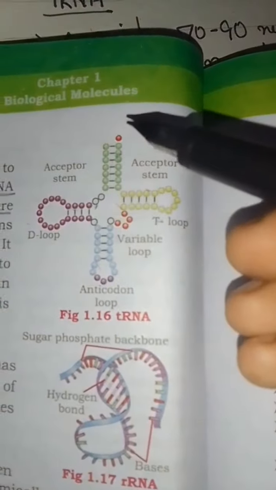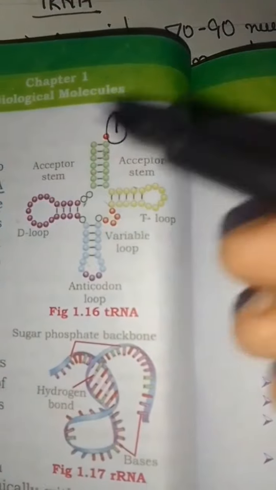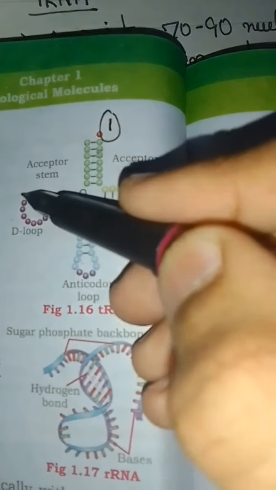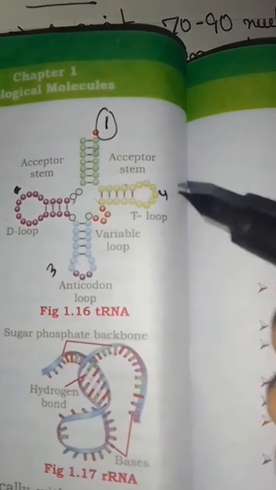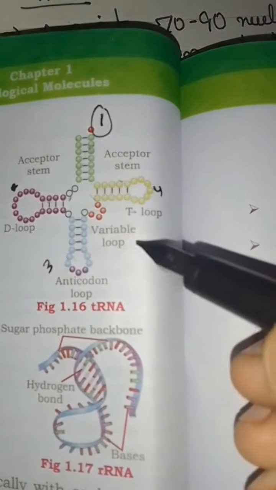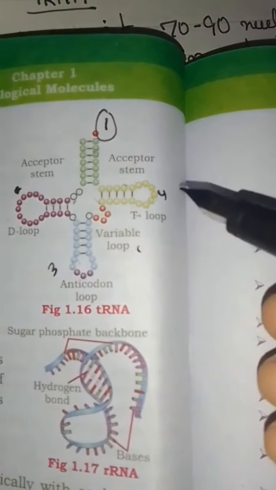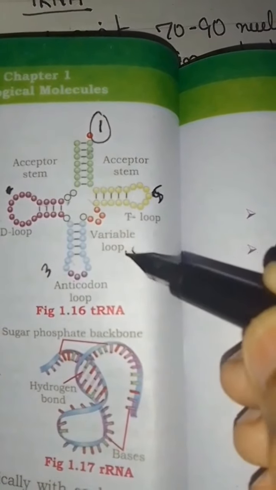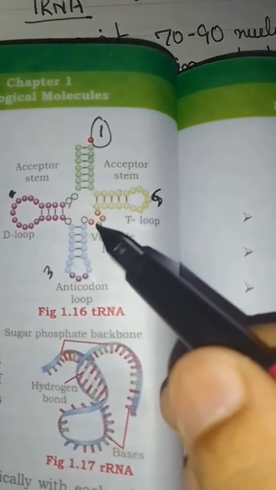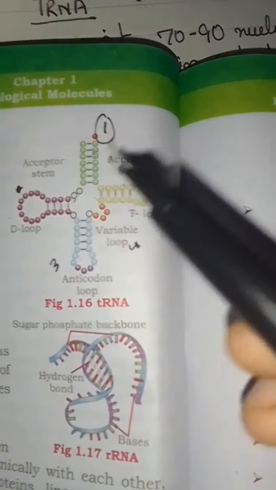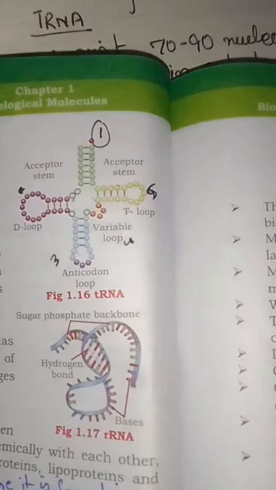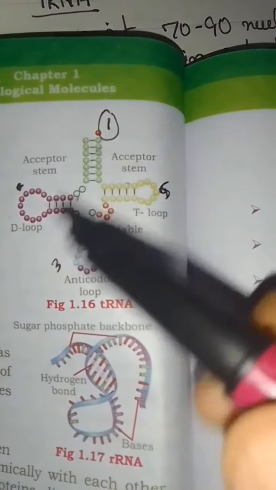This is the first arm. This is the second arm. That is the third arm. That is the fourth arm. And that variable loop can be 4 as well, and it can be 5. Like it is 4. This one is also counted as an arm. It has 5 arms but has 4 loops. How?